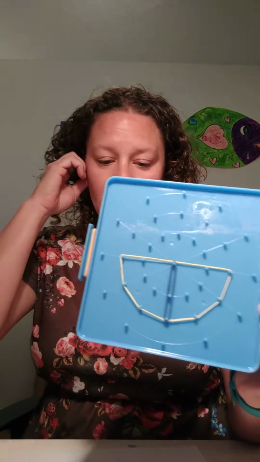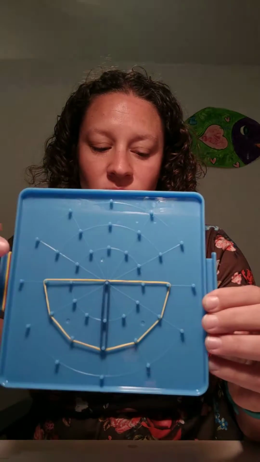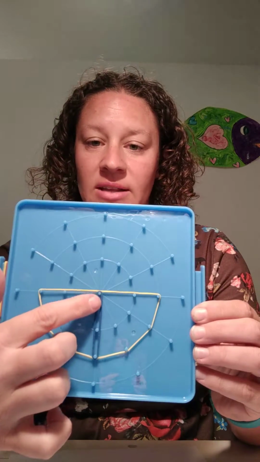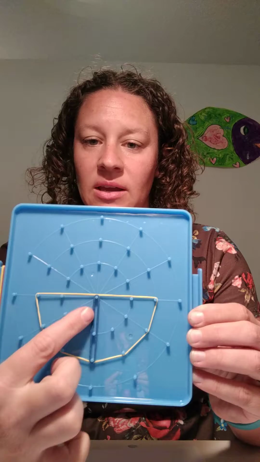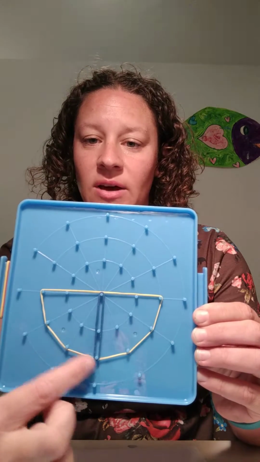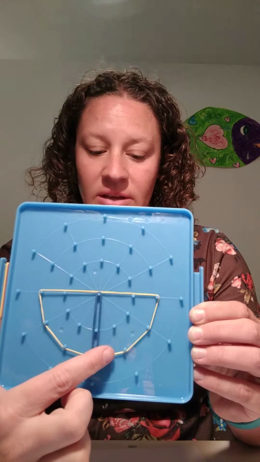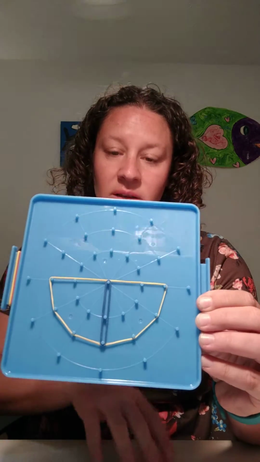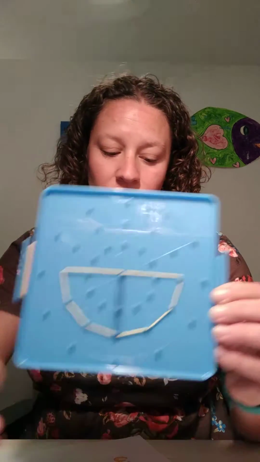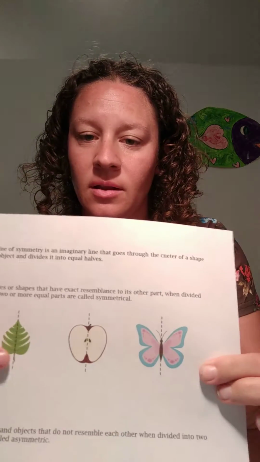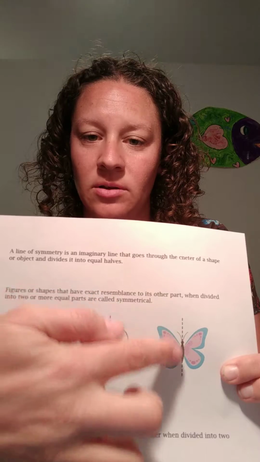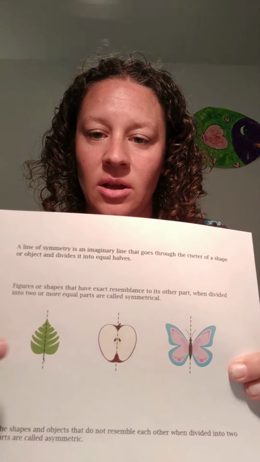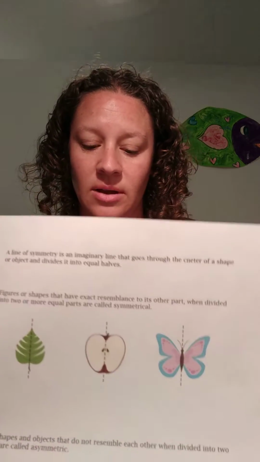So a line of symmetry is an imaginary line that goes through the center of a shape or object and divides it into equal halves. You can see here with this blue rubber band I've divided the semicircle into two equal parts. And this is called symmetry when we have two equal parts. Got a few examples right here. The leaf, the apple, and the butterfly, when you divide them all down the very center, you can fold them over and make identical images.